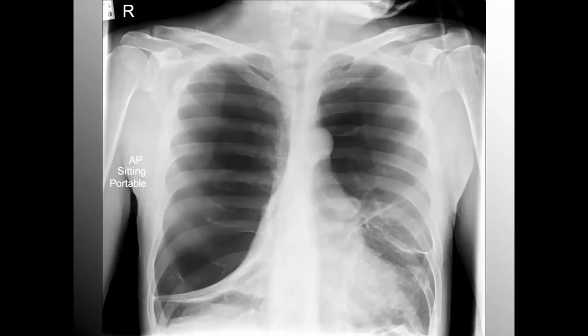I'll give you a little bit of history on this patient just to give you a little break, and we'll go back to our system. It's called vanishing lung syndrome. Vanishing lung syndrome is a distinct clinical syndrome describing these giant bullous emphysematous changes.